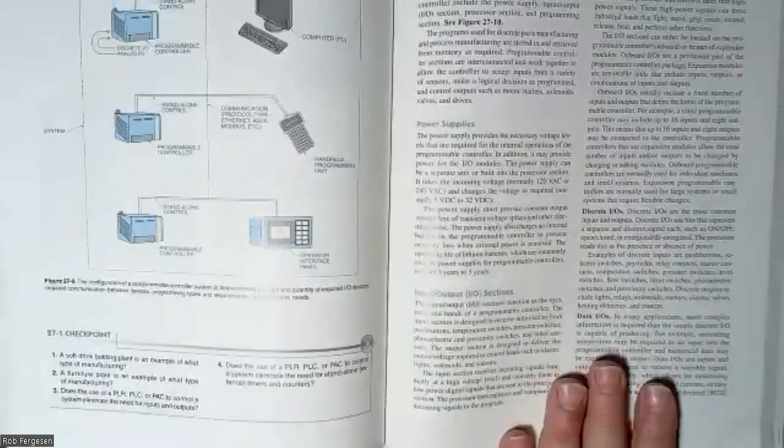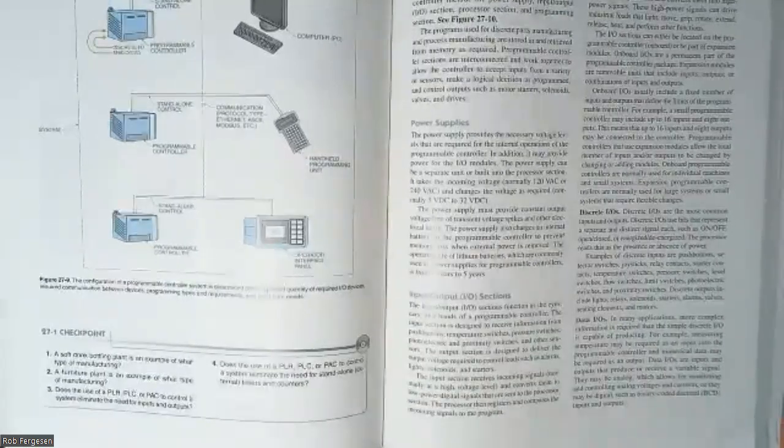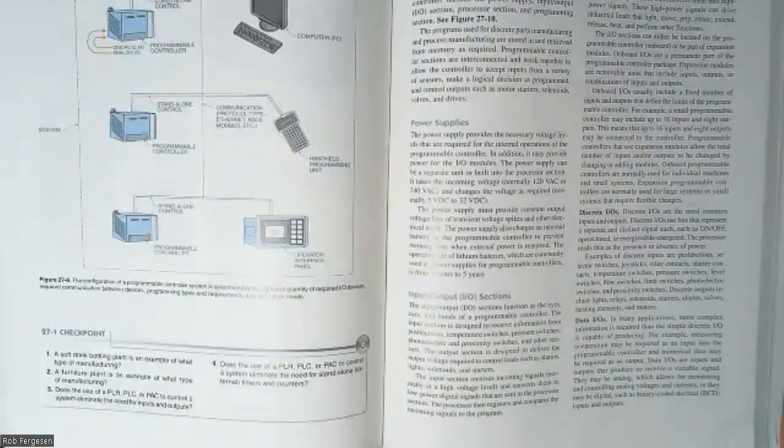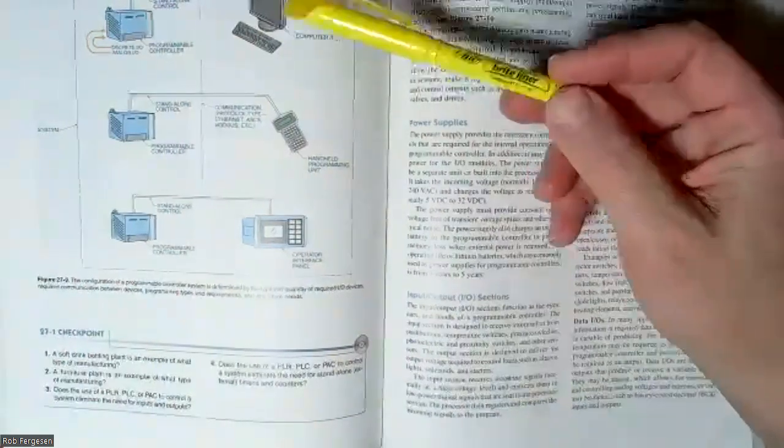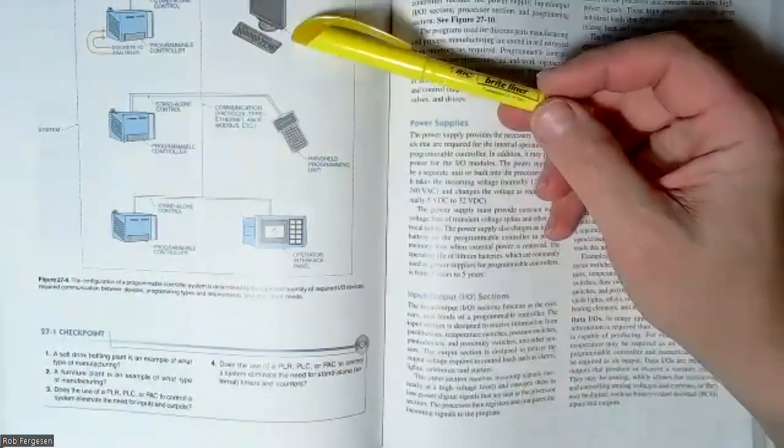Typically, a PLC is not going to be standalone. I mean, occasionally they can be standalone. It'll sit in a panel and run a particular machine. But in many cases, your PLC is going to be hooked to other devices. A lot of times it's hooked to a computer that'll be running some software like SCADA software.